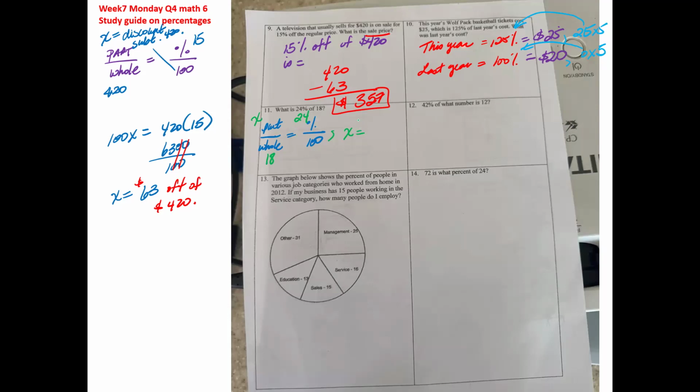Walk me through how you will solve this. When I'm cross multiplying, I will multiply 18 by 24, which is 432, which is equal to what? When you cross multiply that, what is X times 100? 100x. You keep forgetting that.